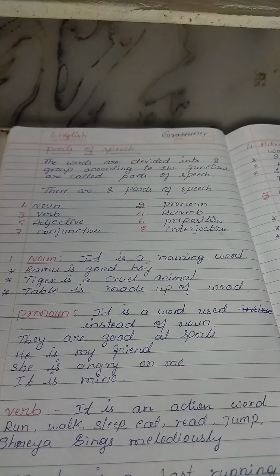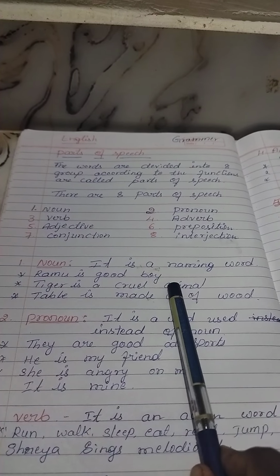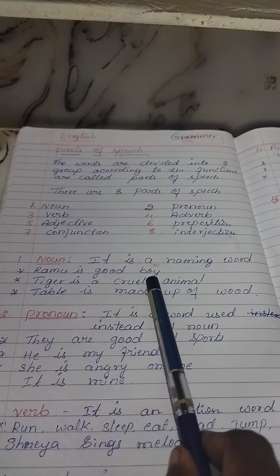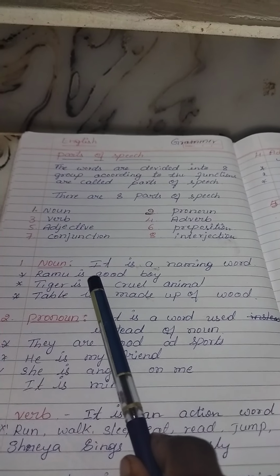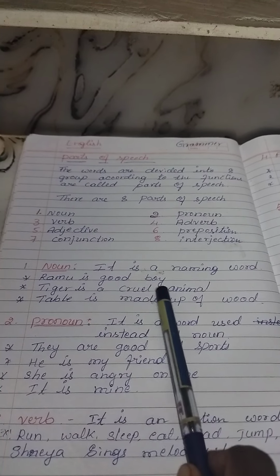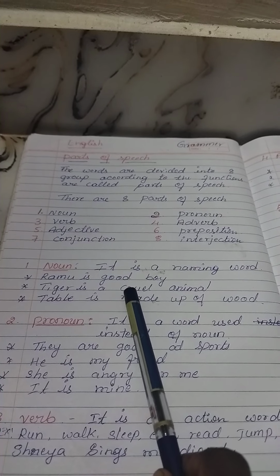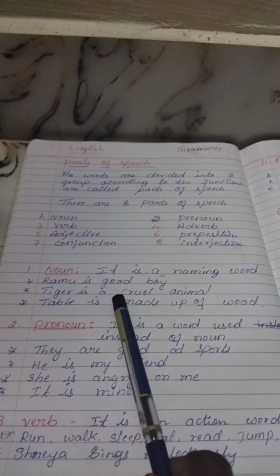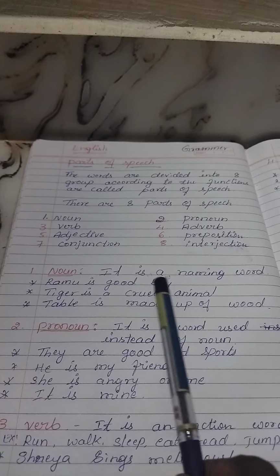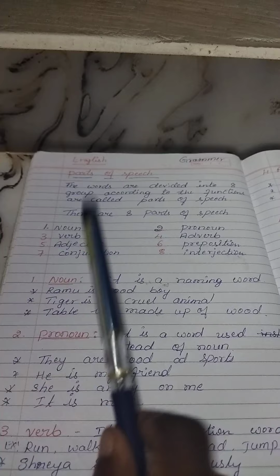That is we call what? Noun. For example, Ramu is a good boy. Tiger is a cruel animal. In Ramu is a good boy, which is called a noun? In noun also we have different types: common noun, proper noun, abstract noun. There are 5 kinds of noun. Afterwards I will explain it in another video, but this much is enough to understand the meaning of noun.